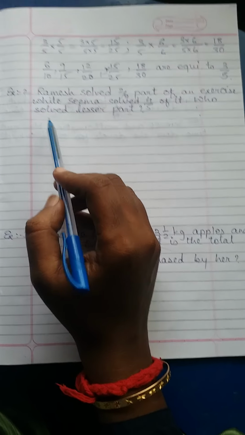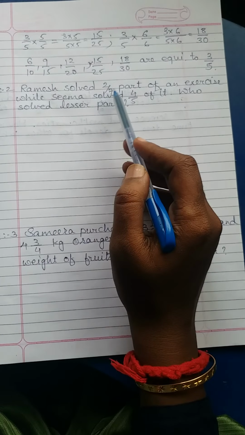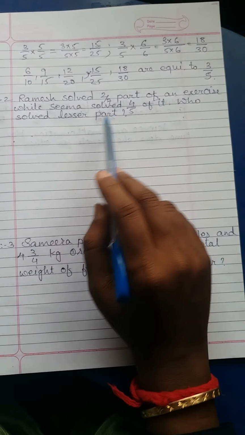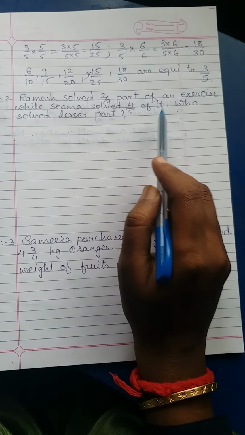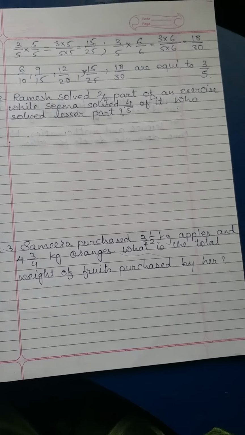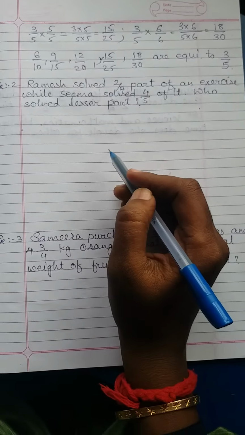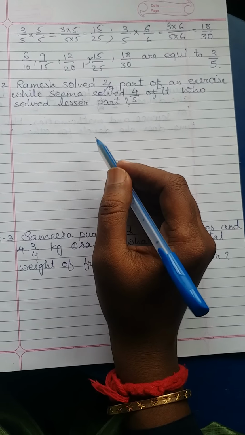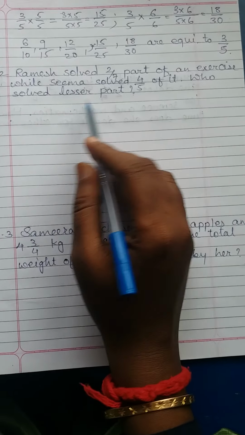Okay. Second example, you have been given in your textbook. You can take help of it. Ramesh solved 2/7 part of an exercise while Seema solved 4 upon 5 of it. That means two students, Ramesh and Seema, solved different parts of an exercise. Who solved lesser part?